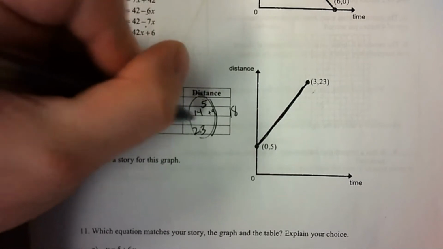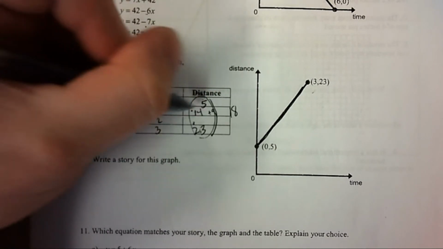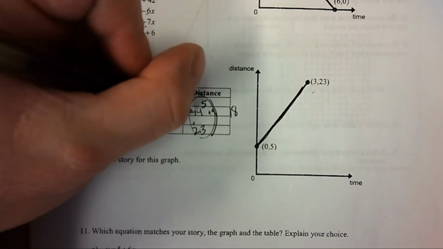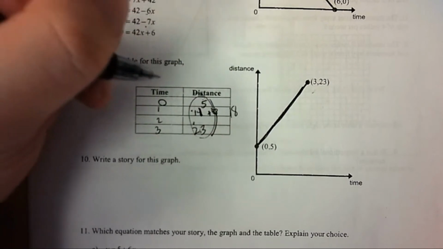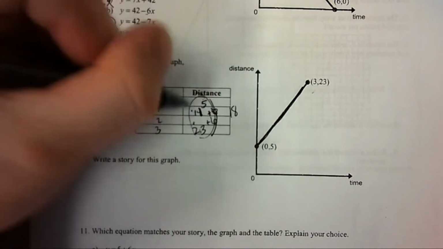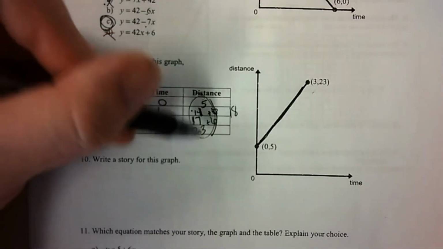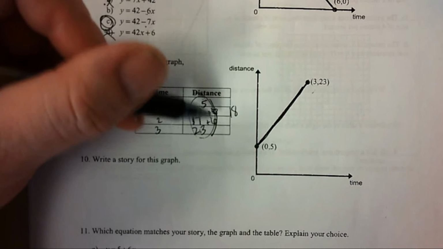So if I'm trying to fill up these two, I need to go by a constant rate. I start at 5 here. If I add by 6, so 5 plus 6 is going to give you 11. And then if I add by 6 again, 11 plus 6 is 17. And then 17 plus 6 gives you 23. So here we have a constant rate of change there.